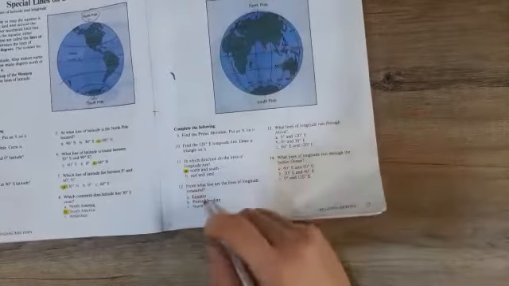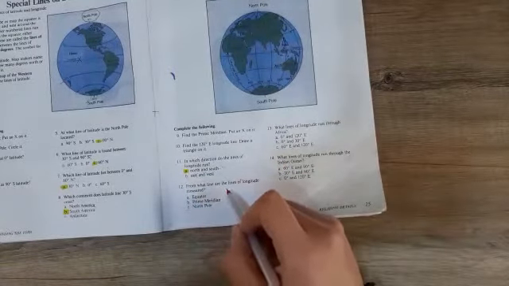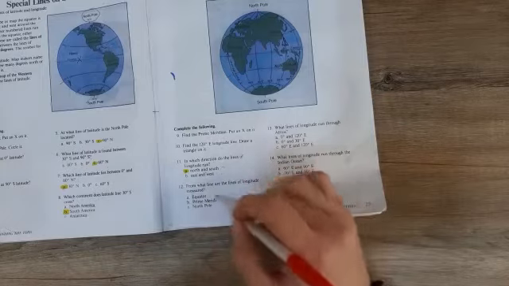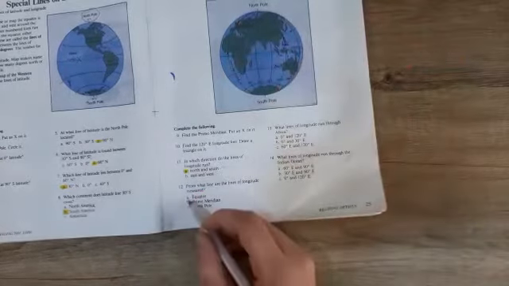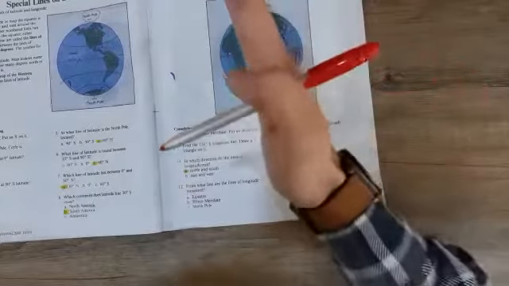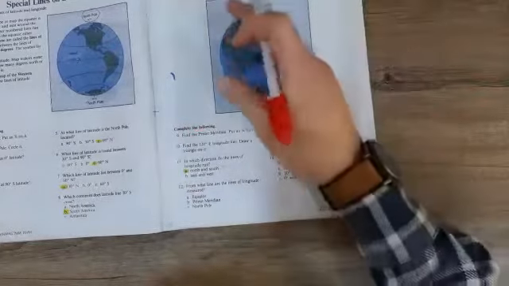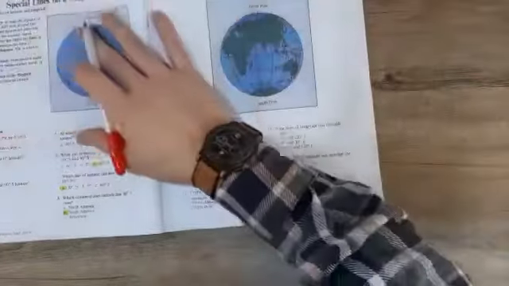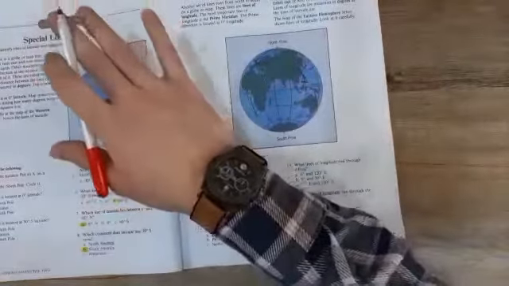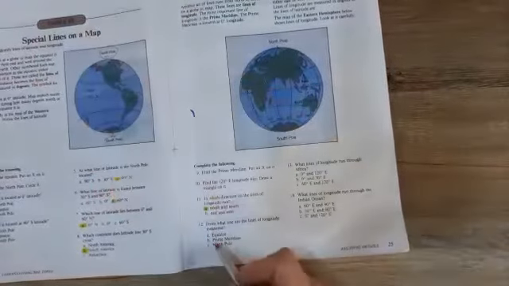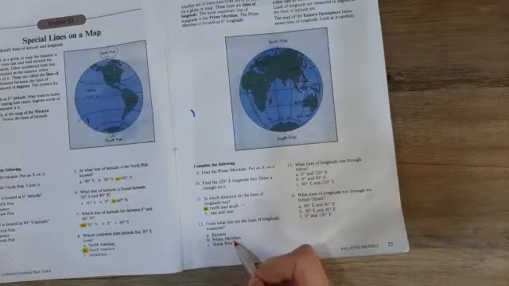12. From what line are the lines of longitude measured? Is it A, the equator? No, the equator is talking about the latitude lines. B is the prime meridian. C, North Pole.